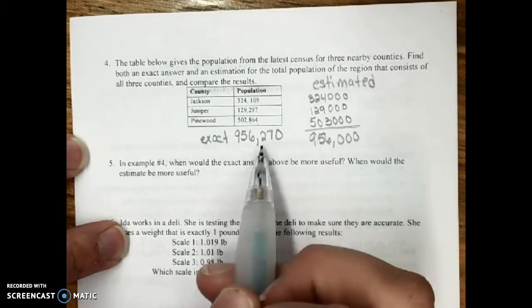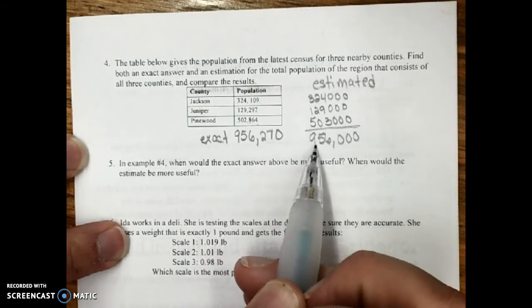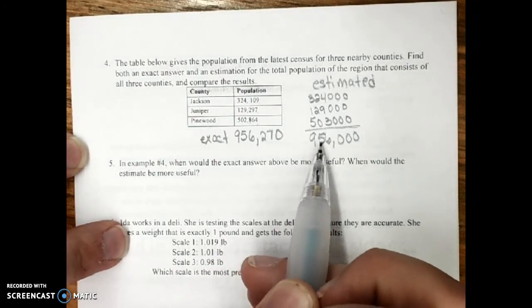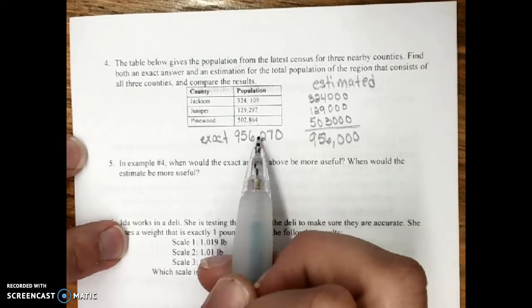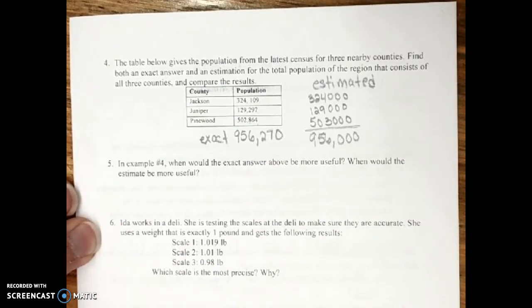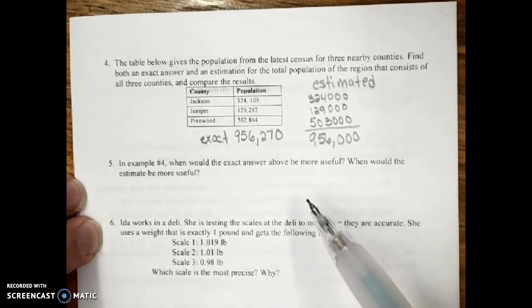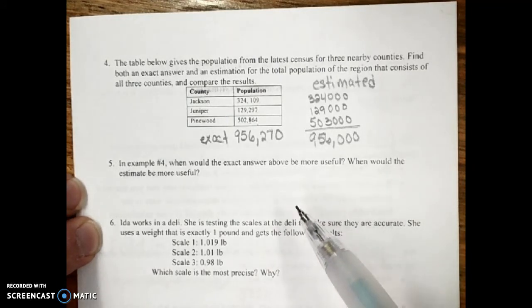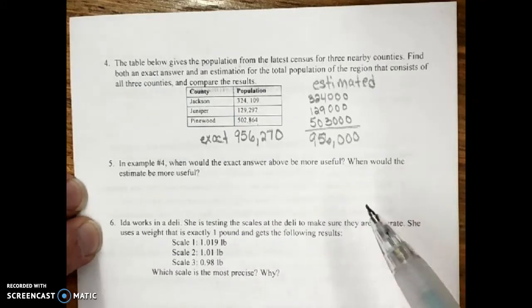When you look at these, estimation was much faster. I could have done that without the use of the calculator just as quick as I use the calculator here. And they are fairly close to the same answer. Number 5 says, in example 4, when would an exact answer be more useful? When would an estimated answer be more useful?